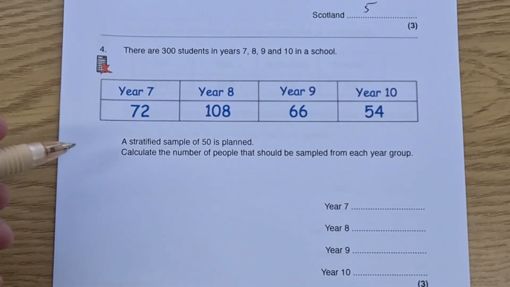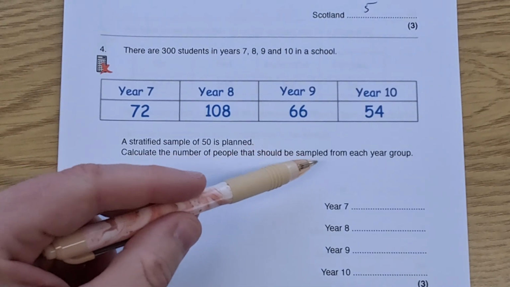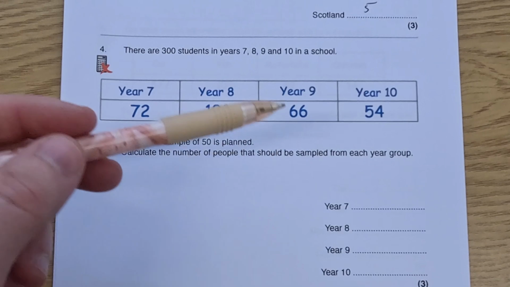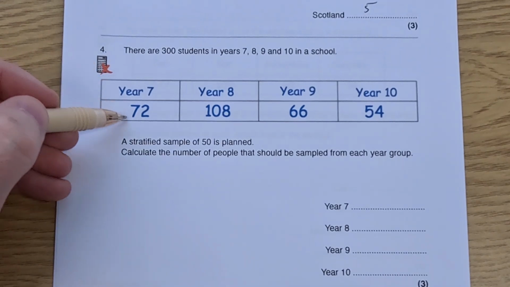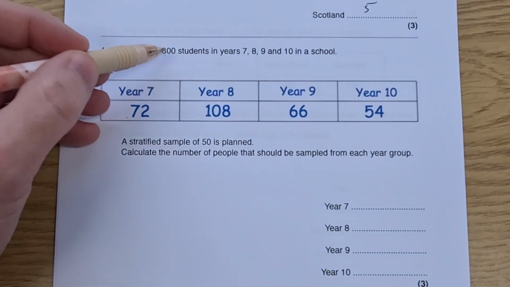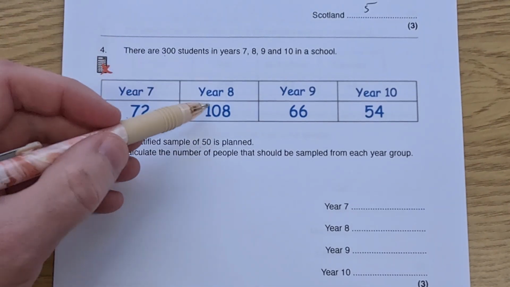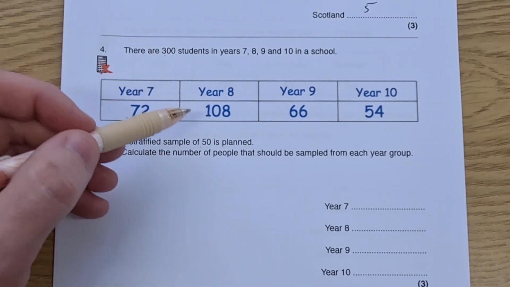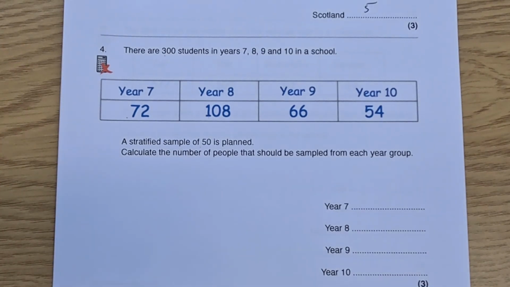And a stratified sample of 50 is planned. So they want to take a stratified sample of 50. And the question says to calculate the number of people that should be selected from each year group. So how many people should be in the sample from each year group? Okay, now this is a non-calculator question. If this was a calculator question, I would do 72 divided by 300 times by 50, and then I'd get that number, and then I'd repeat that for year 8, so I'd do 108 divided by 300 times by 50, and so on.